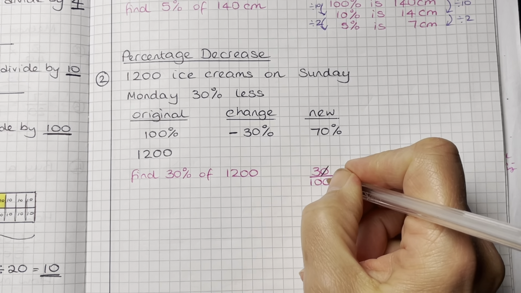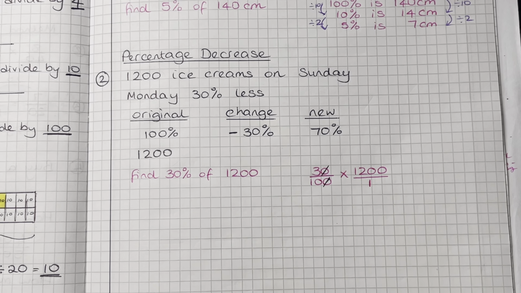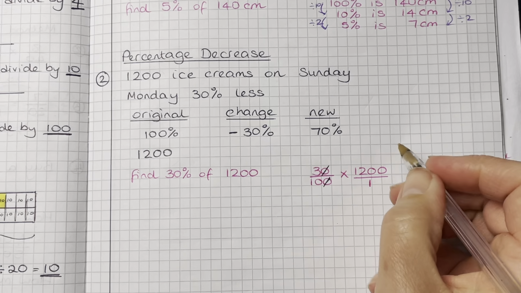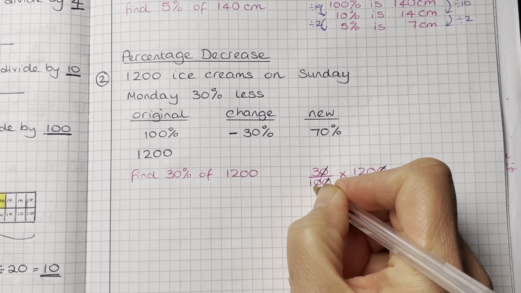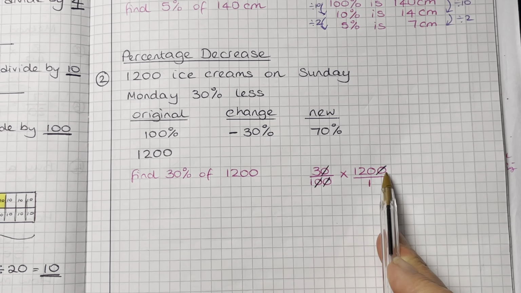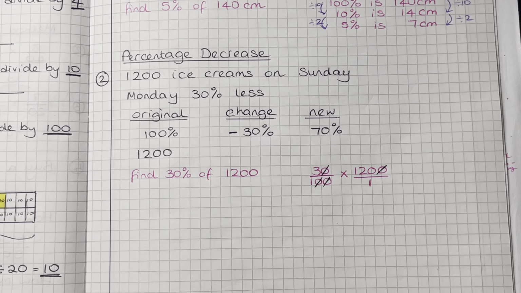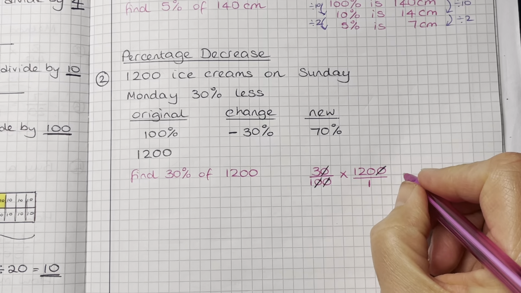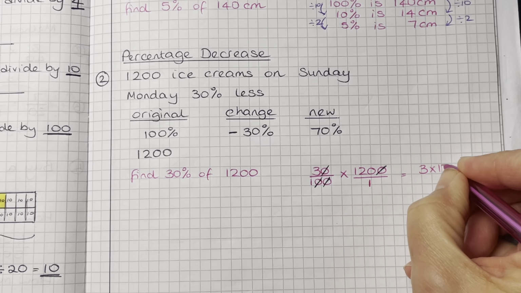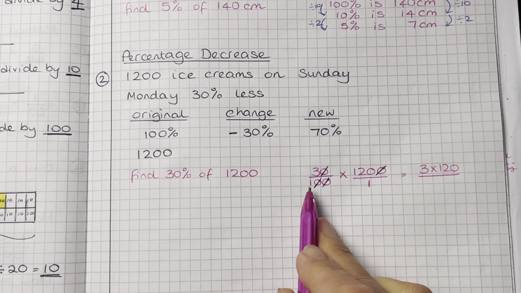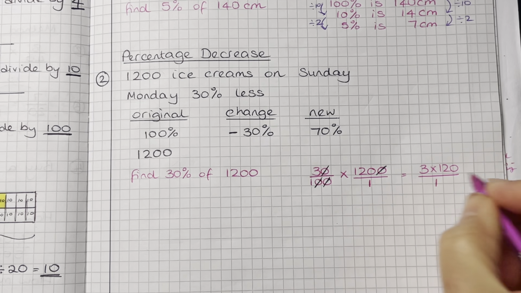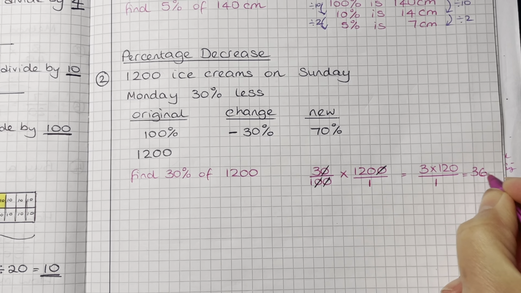So I can simplify here. 30 over 100 simplifies to 3/10. And also I can do a little bit of cross cancelling here. So I can divide 1200 by 10 and the 10 that was remaining by 10. So I've now got 3 lots of 120 over 1 multiplied by 1. So I've got 360.